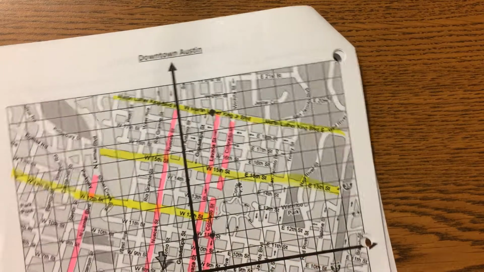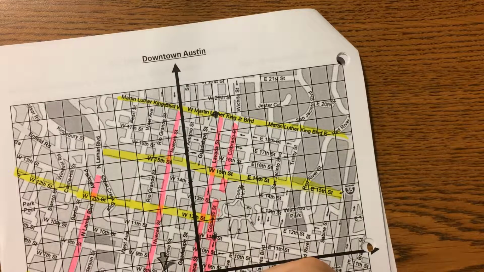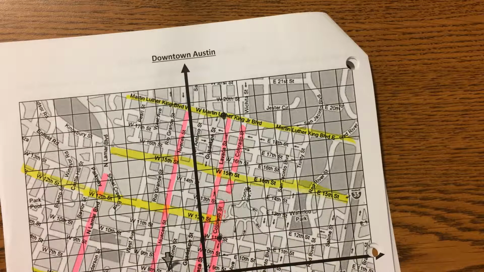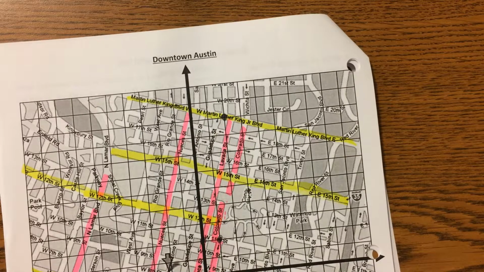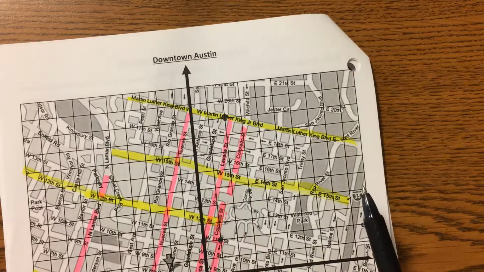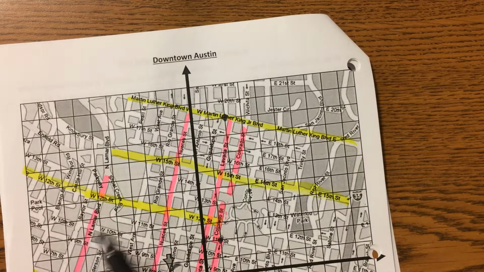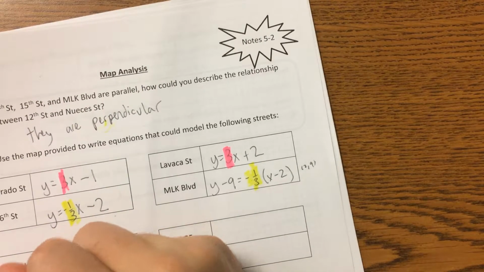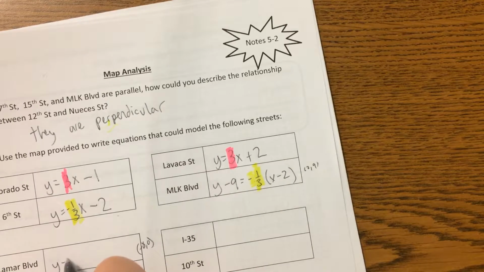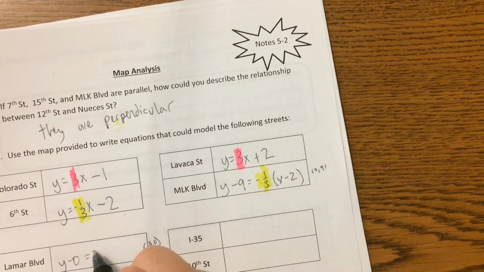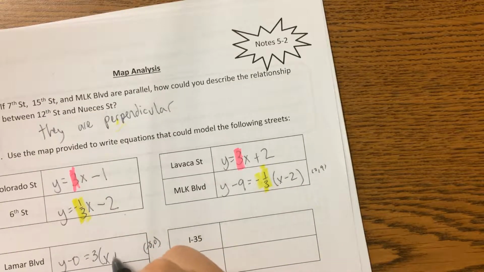Like this one down here would be negative 9, negative 2, and that'd be okay. So the slope here is going to be up 3 over 1, just like all the rest of those. So y minus 0 equals 3 times x plus 8.